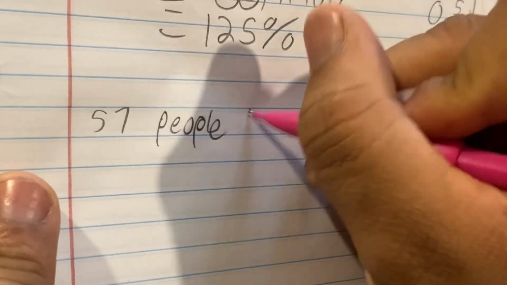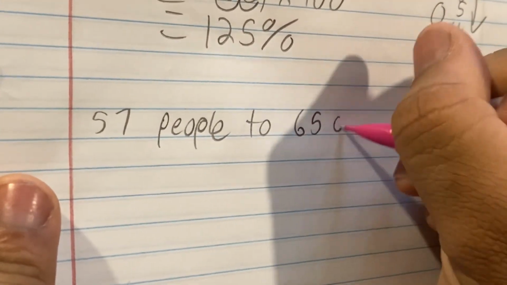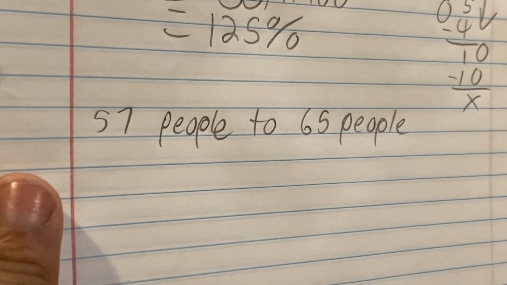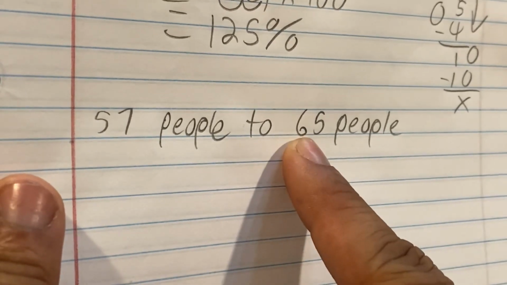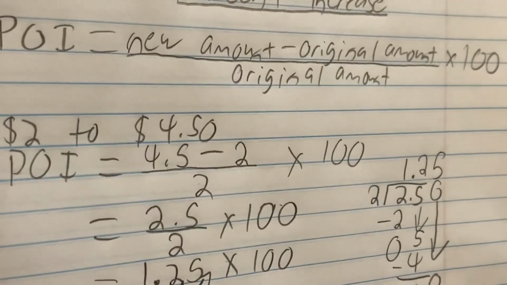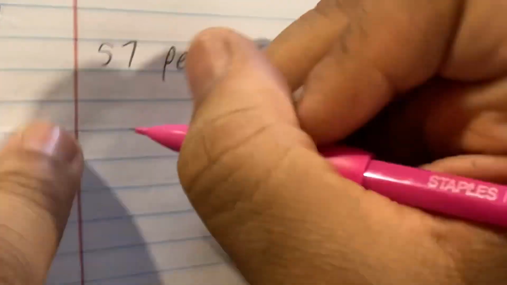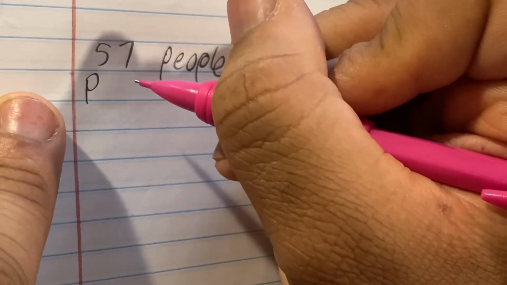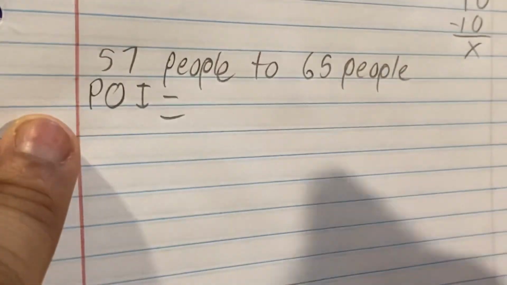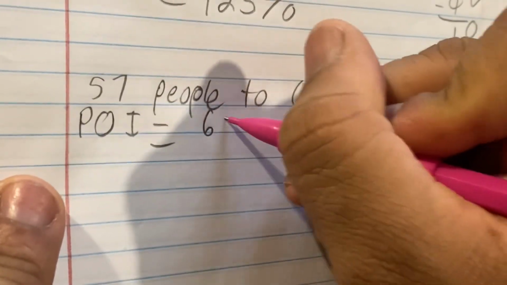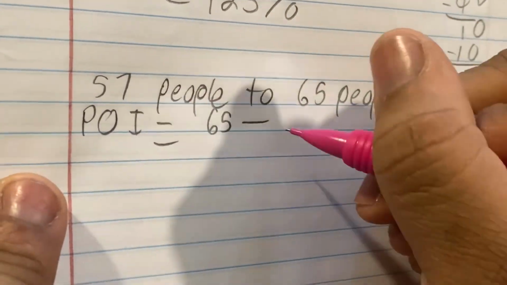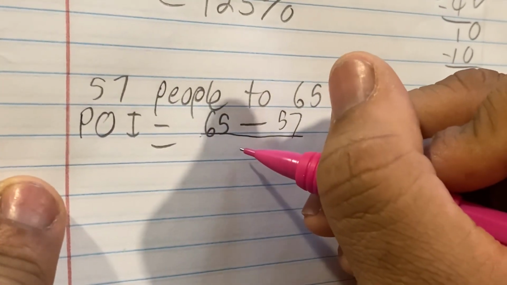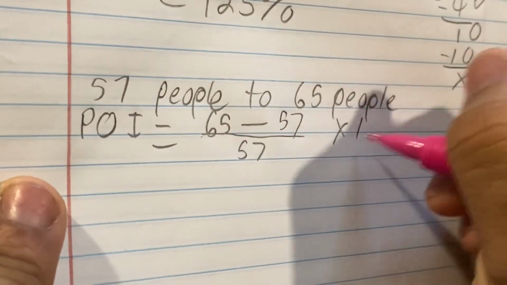And then after a while, it went up to 65 people at school after 15 minutes. Let's try to find the percent increase after those 15 minutes from 57 to 65. So of course, let's plug in our handy dandy formula up here that should have been right inside your notebook. So I'm going to put the POI, or percent of increase. It equals the new amount, which is 65, minus the original amount, which is 57, divided by the original amount, which is 57, and you're going to multiply that by 100.